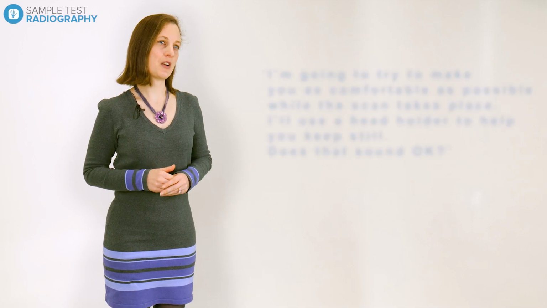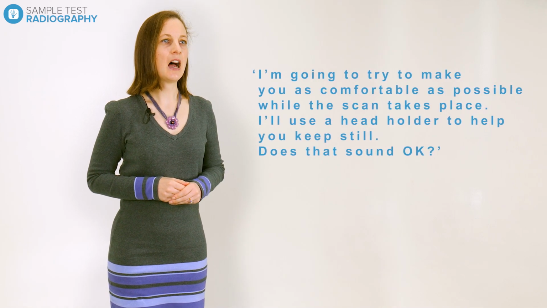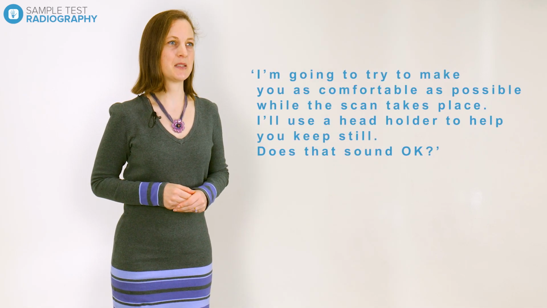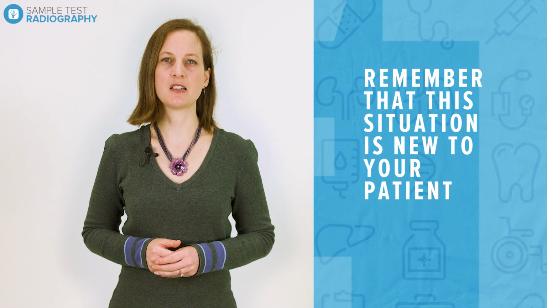In this task, you need to get the patient to agree to have the CT scan. To do this, make your voice sound kind and use reassuring language choices. I'm going to try to make you as comfortable as possible while the scan takes place. I'll use a head holder to help you keep still. Does that sound okay?